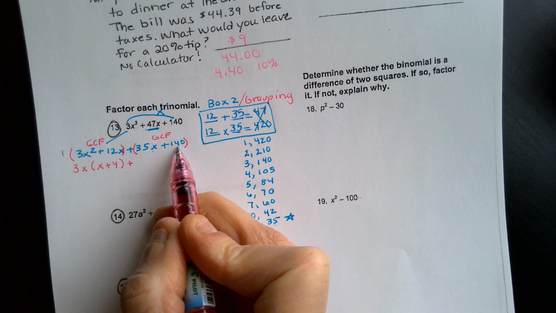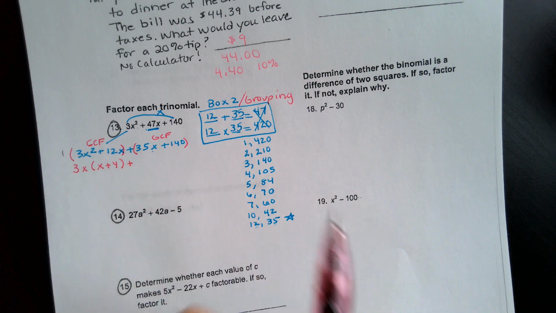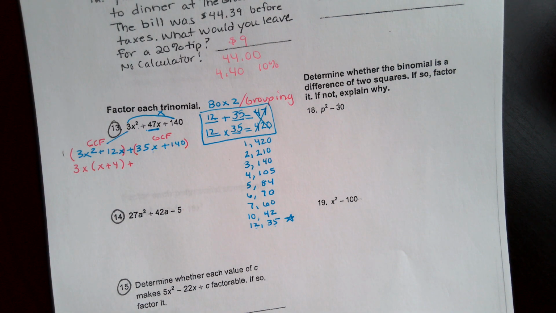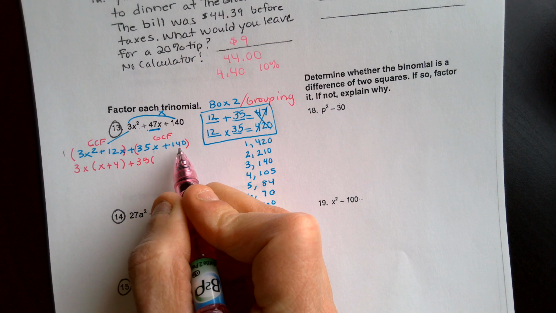I can take out a 7 for sure. Is that the biggest thing I can take out, though? That's the question. Let me see if 140 is divisible by 35 randomly. It is. Okay, cool. So 35 can be divided out of both.